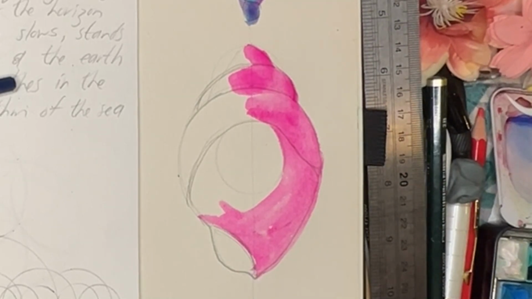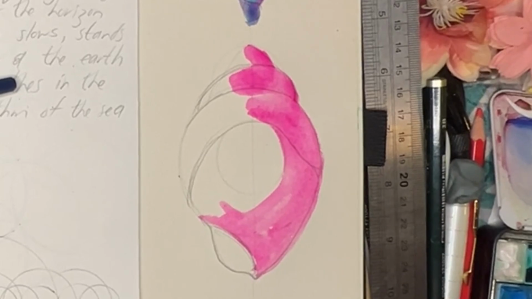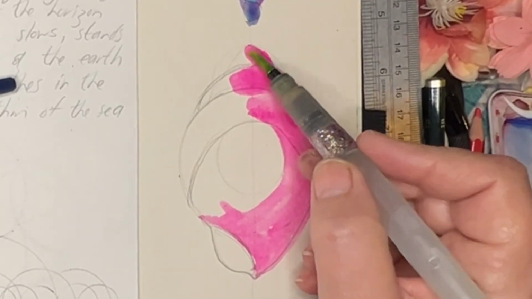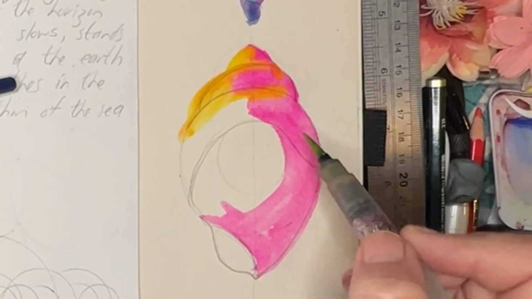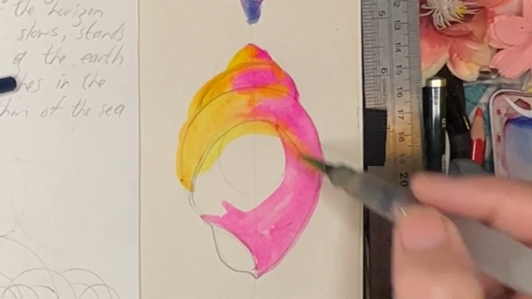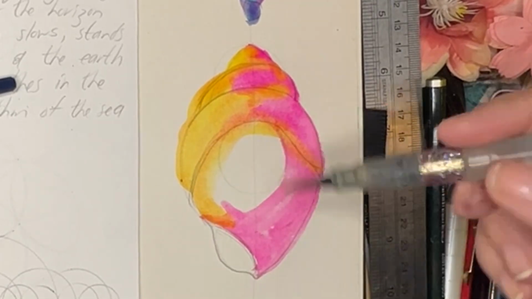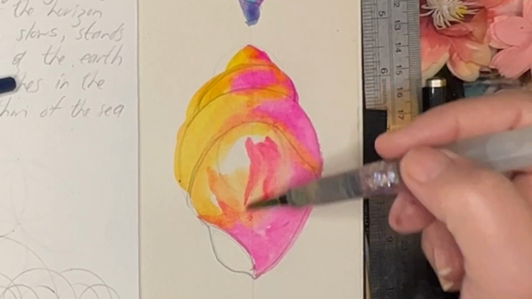Mixing up some yellow right now and going to add it on the left hand side. It will blend with that and maybe create oranges, and you'll see the watercolor push and pull each other as they meet, and that's part of the creative fun, is seeing what results you get.